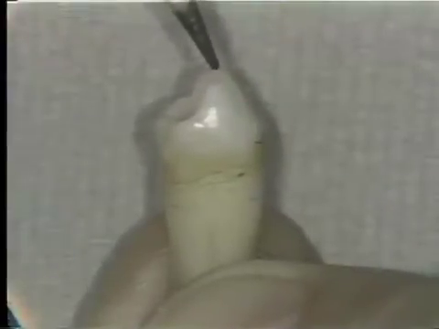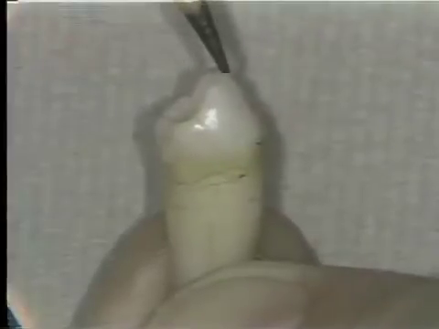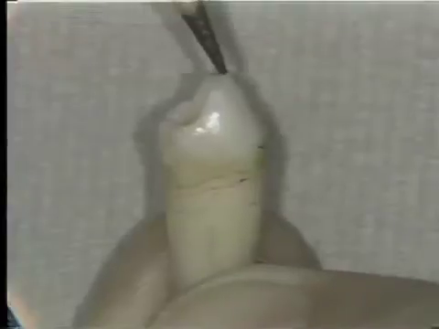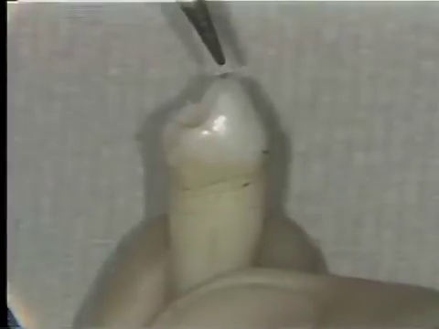cusp. Now, function-wise, because of the prominence of this cusp, this tooth functions much as a cuspid, as a grasping or tearing type of tooth in function, rather than the grinding type of function that the other posterior teeth have. If we look to our occlusal here now, we're going to come up with a lot of differences. Well, I guess we can leave her this way.